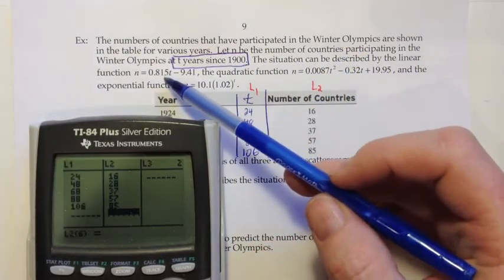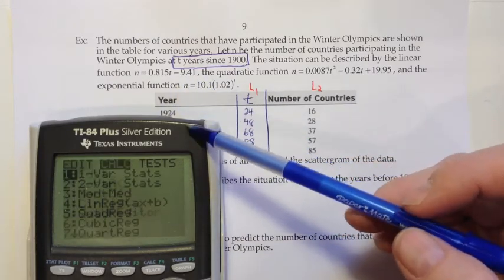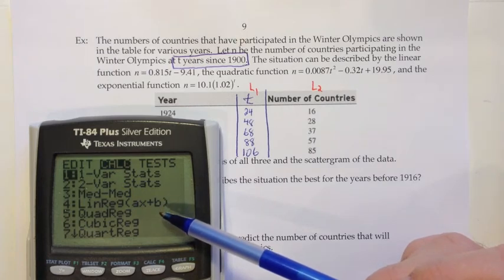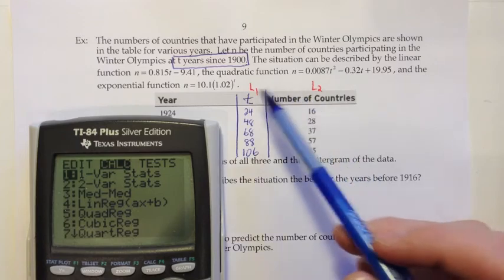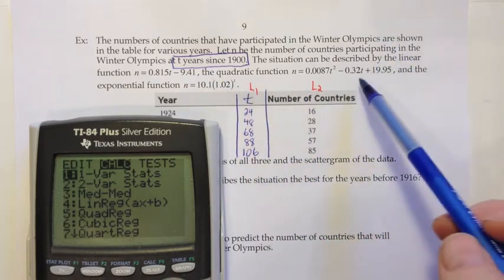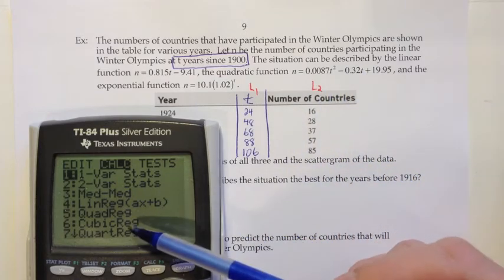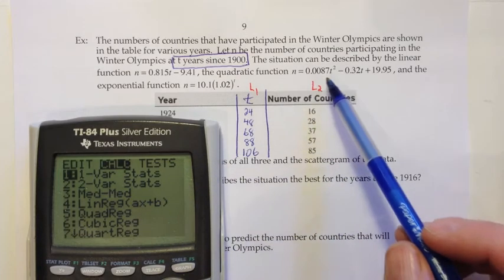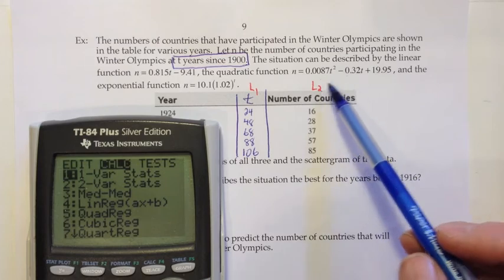If you think about how did they get this linear function, then if we went to stat calc, they're using the linear regression function that we were using back in chapter 5 and we'll continue to use. And then the quadratic function, we didn't talk about that. That's one of the chapters we skipped over. But if you're curious, how did they get that? They choose number 5, quadratic regression, L1, L2, and it gives them these coefficient numbers. That's not something you have to worry about, but that's how they got this.